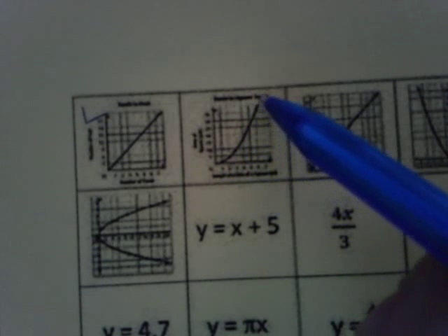The next one, now this one could probably go either way. It doesn't quite look exponential. It's going up really slow. It could be. If I drew this other part right here, it could be quadratic. But I could see justification for both of them. So which one do you want to put? Quadratic.